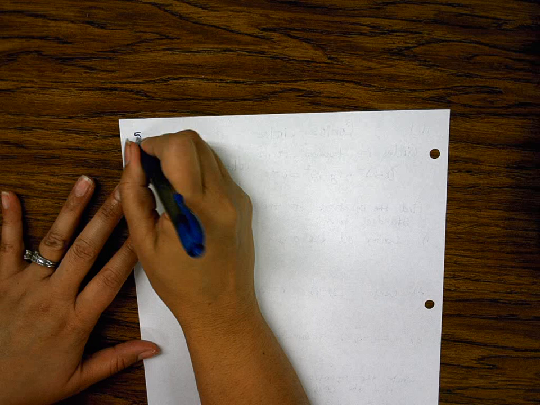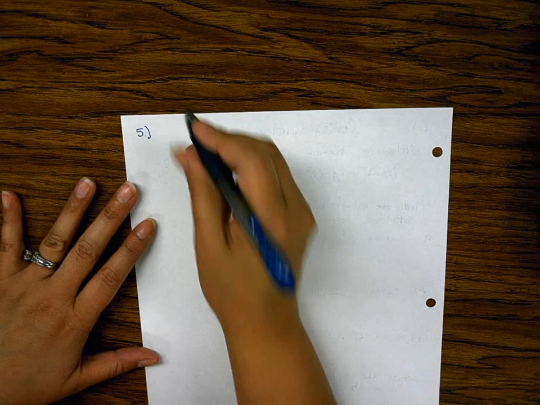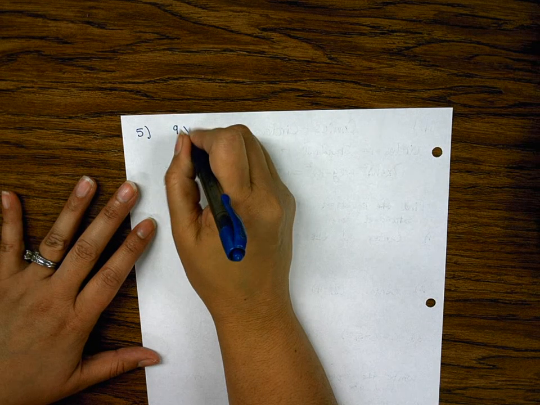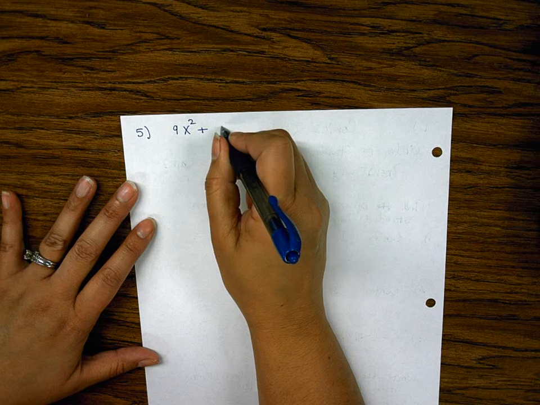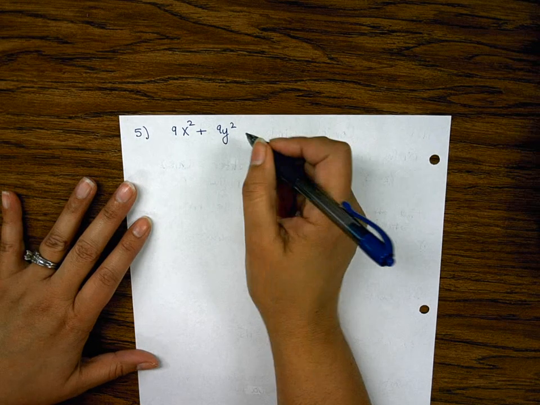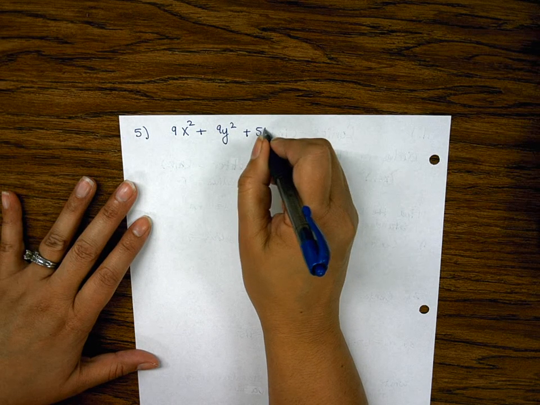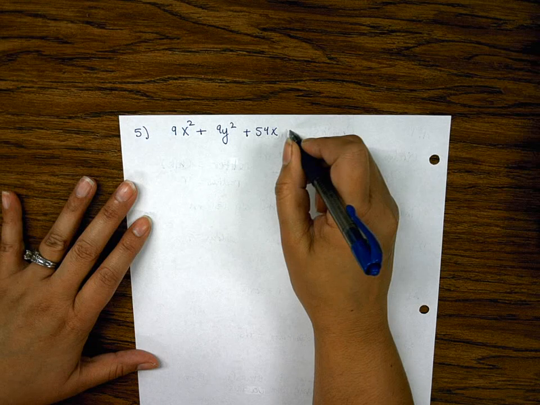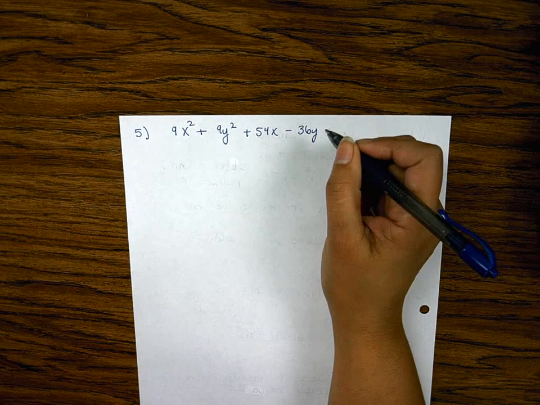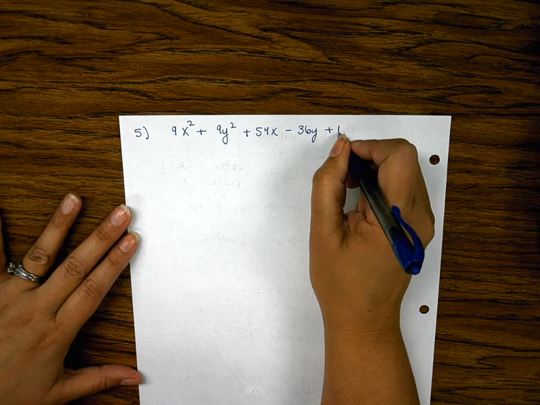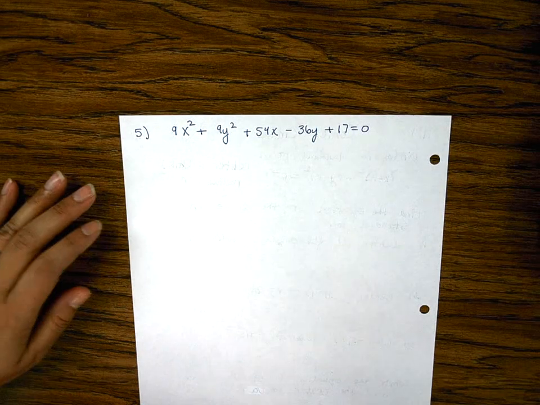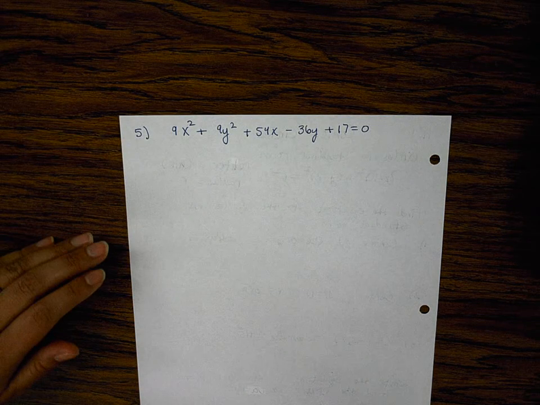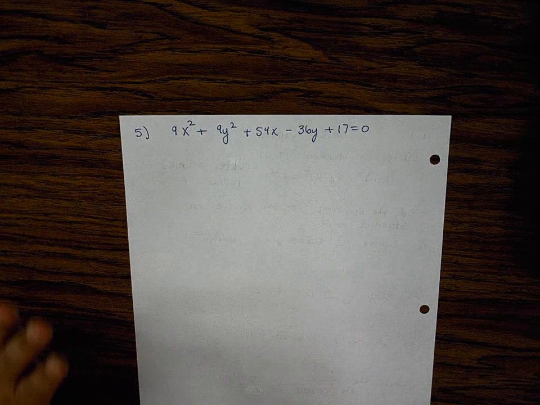Okay, next problem, number 5. This is typical of what you're going to see on the test. 9x squared plus 9y squared plus 54x minus 36y plus 17 equals 0.